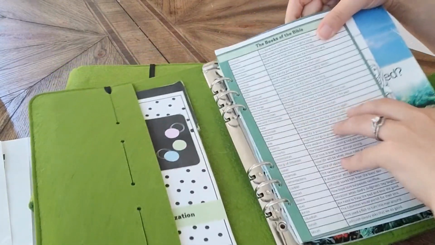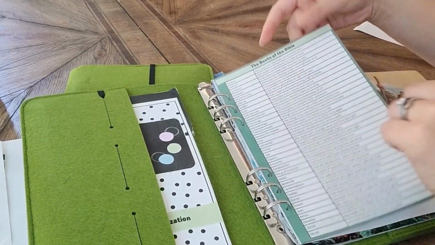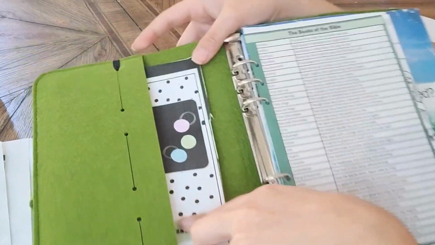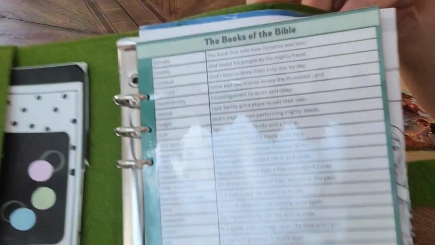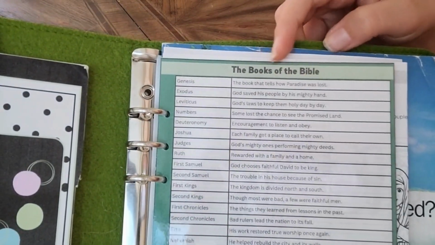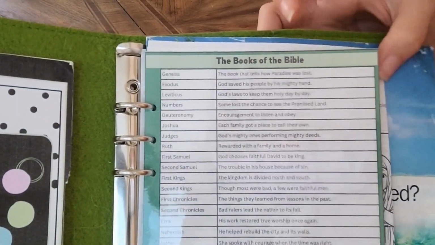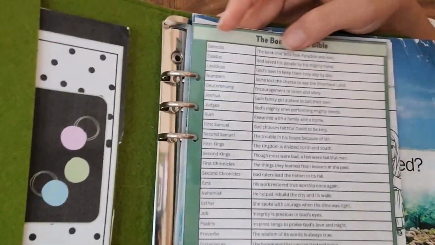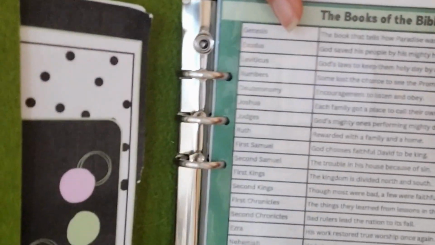Another option that I just made, printed and laminated for them, is this chart here. Let me see if I can get you a better view. This is also a Books of the Bible chart that I made and printed, and then I hole punched and laminated it to go right on the front. It has the exact same things that the flip book has. It's just in chart form.